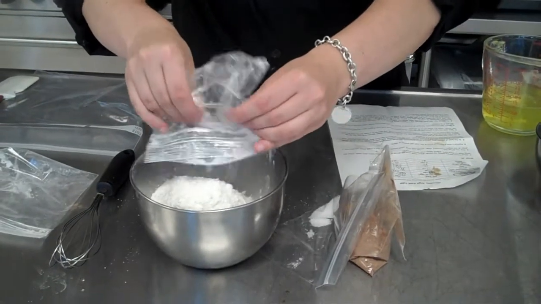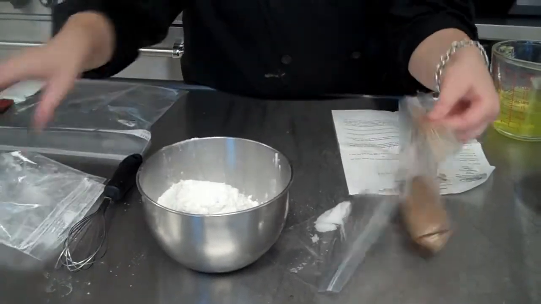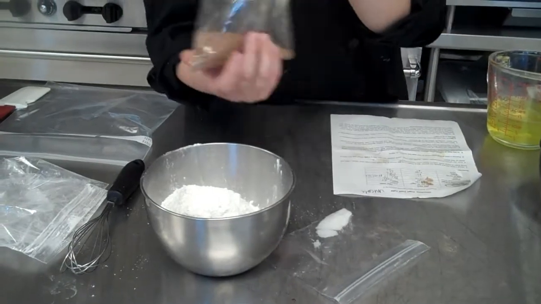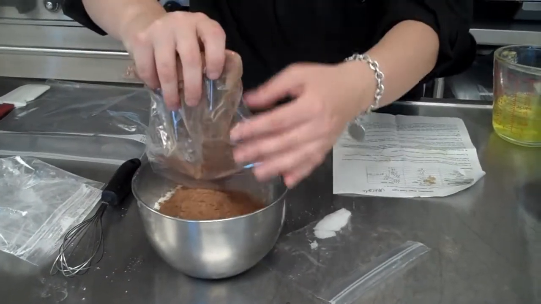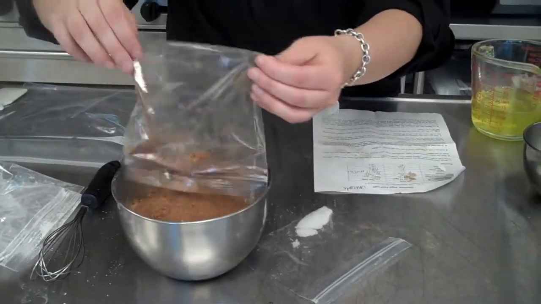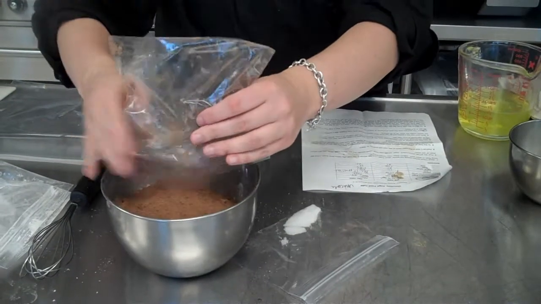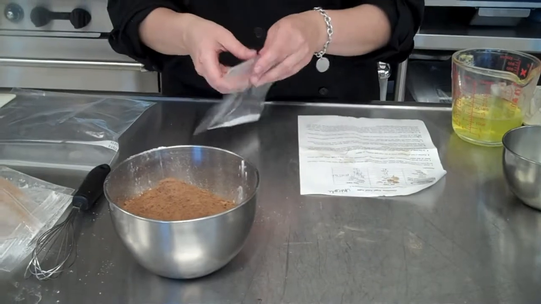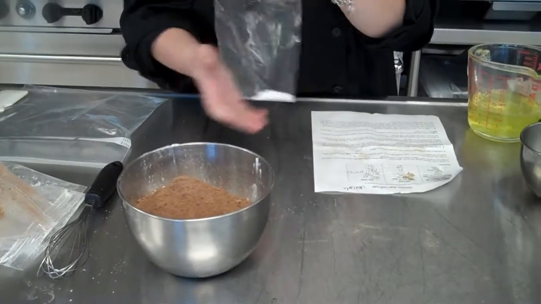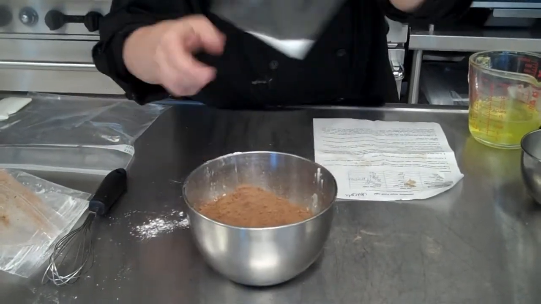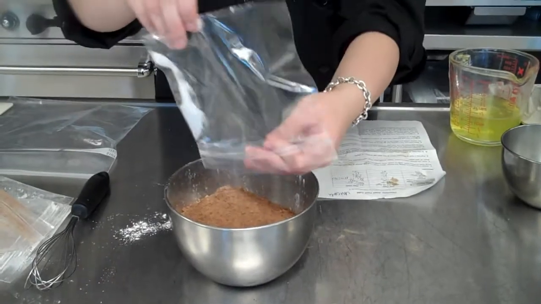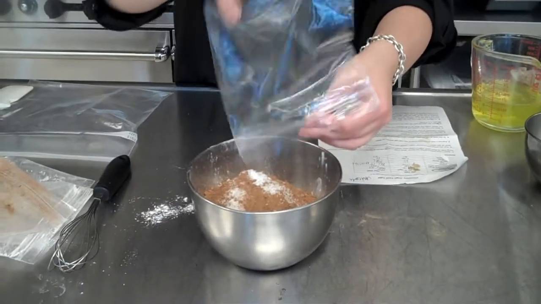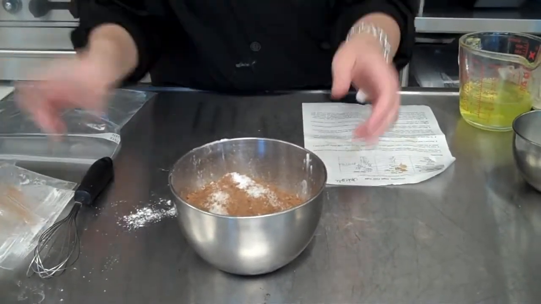right into there. And then we're also going to incorporate our cocoa powder. And this is because it's chocolate angel food cake. So, there we go. Which is just going to enhance the flavor. And it also is going to give it its brown color, light brown color. And then just a little bit of salt to enhance the flavors.